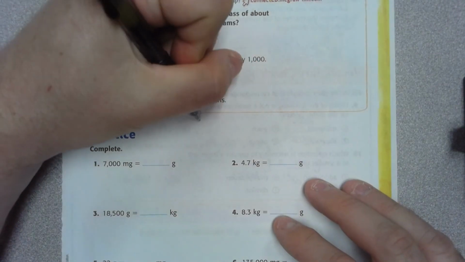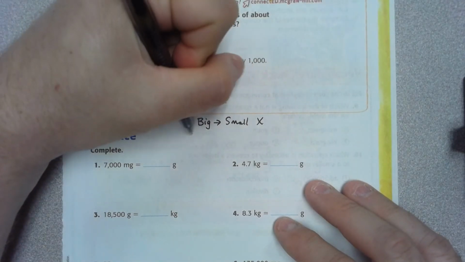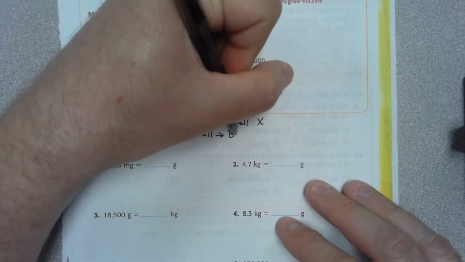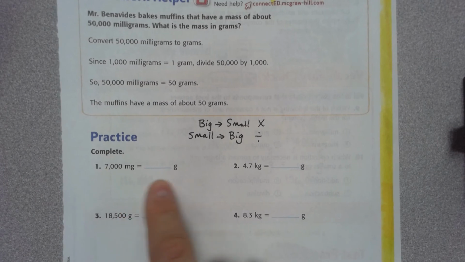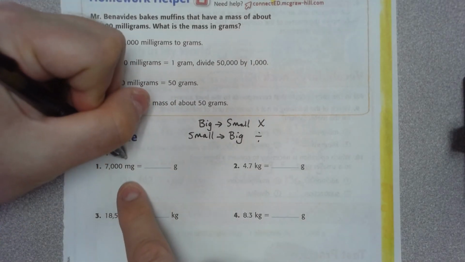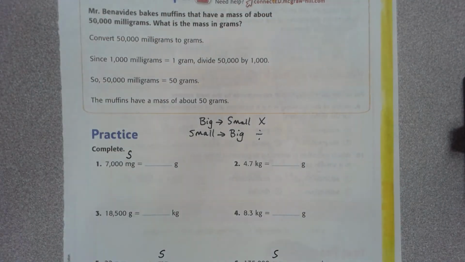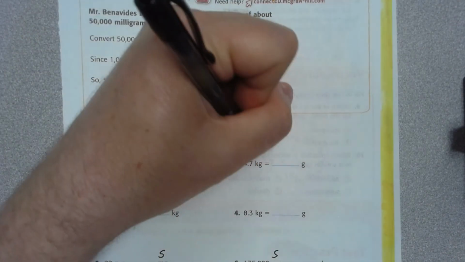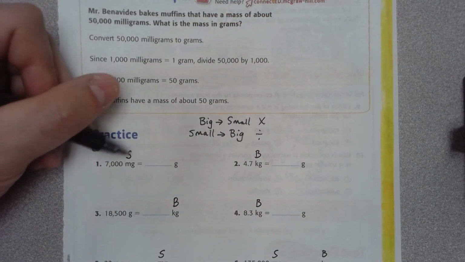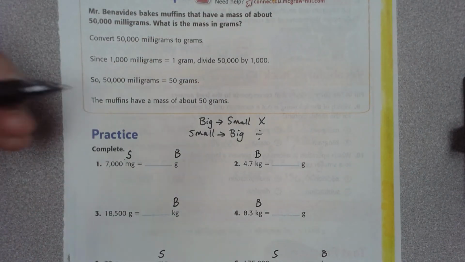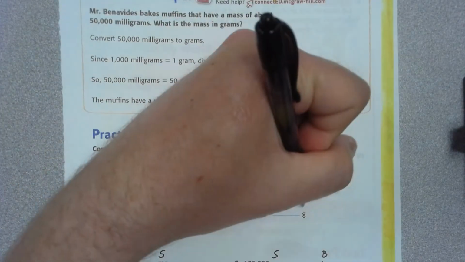So, I would write on here again, when you go from a big to a small unit, you're going to multiply. And when you go from a small to a big unit, you're going to divide. I'd write that on there for 1, and then just decide which one's bigger and smaller. Obviously, anything with milli is the small, anything with kilogram is the big. Kilogram, biggest, right? Pretty easy. And then you can decide the gram is bigger than the milligram, which is the smallest, and the gram is the smallest compared to kilograms. So you can fill these in, whatever's left over.